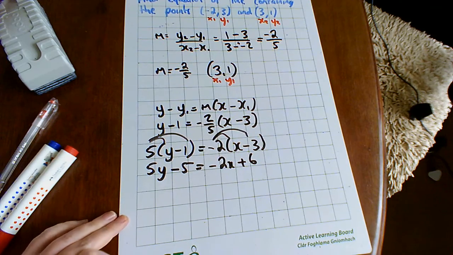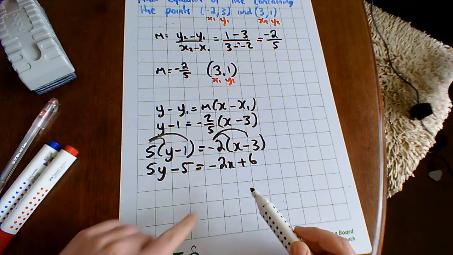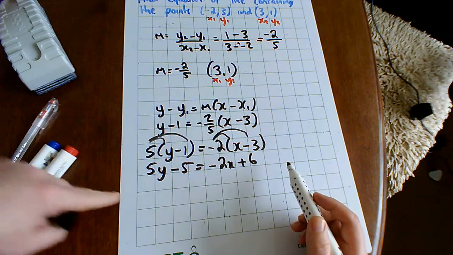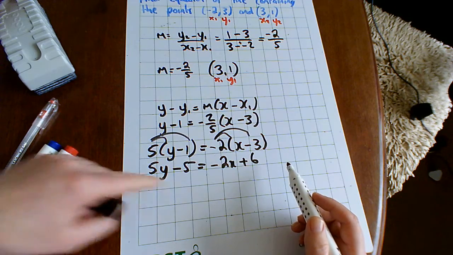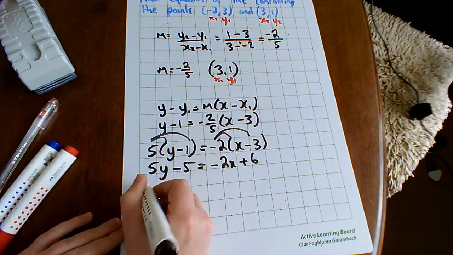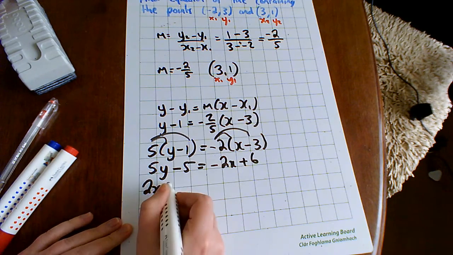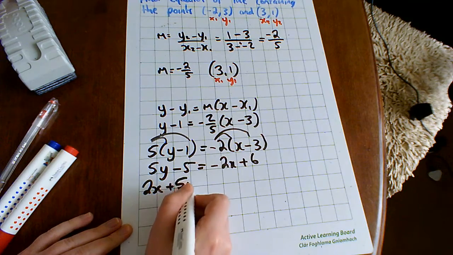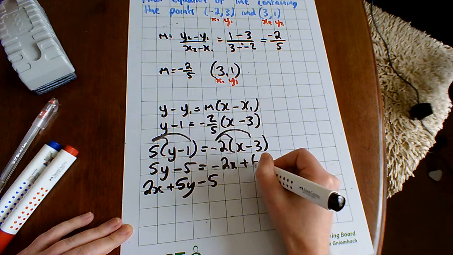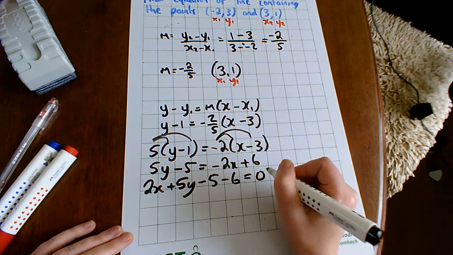And now, going back to this, we want to move everything to one side, and I think this is the first example where the x is actually negative, so I'm going to bring the x to this side to make it positive. So we're going to move everything from the right hand side to the left hand side, and when it comes across it changes sign. So the minus 2x becomes a plus 2x. The 5y stays on this side, so it's still plus 5y. The minus 5 stays on this side, so it's still minus 5. And the plus 6 comes across and becomes minus 6, and that is equal to 0.